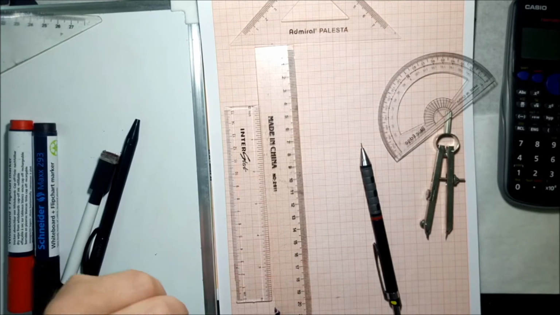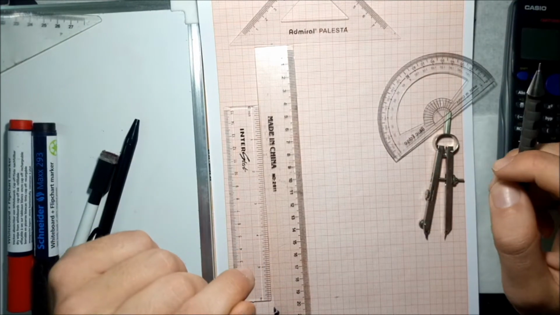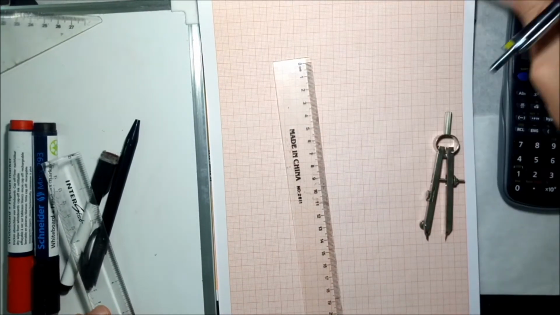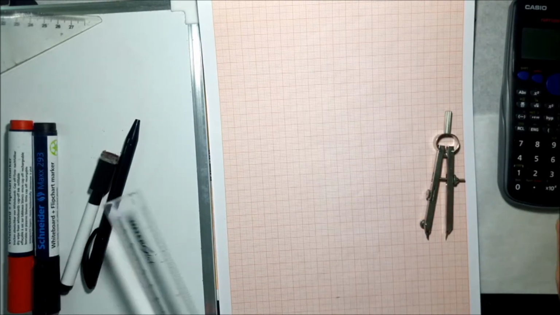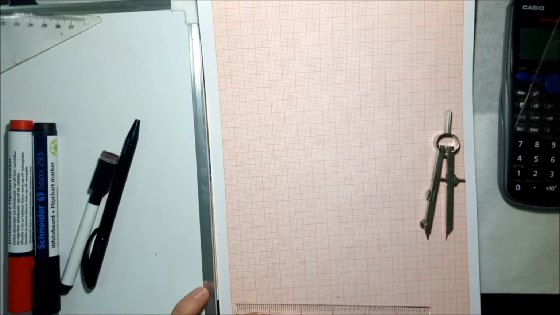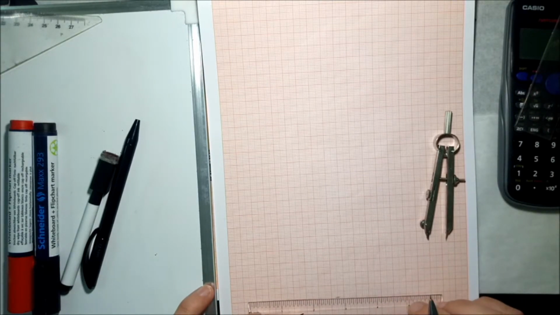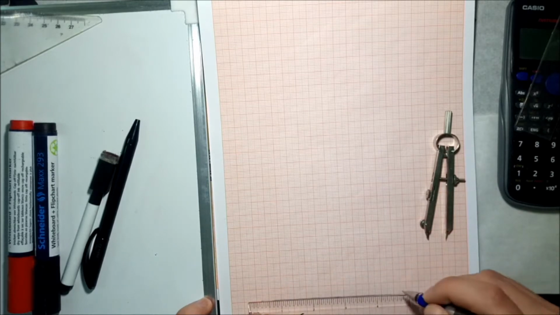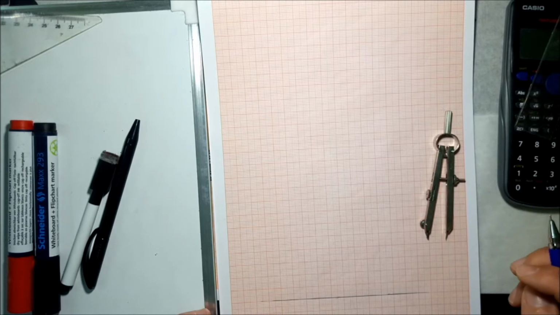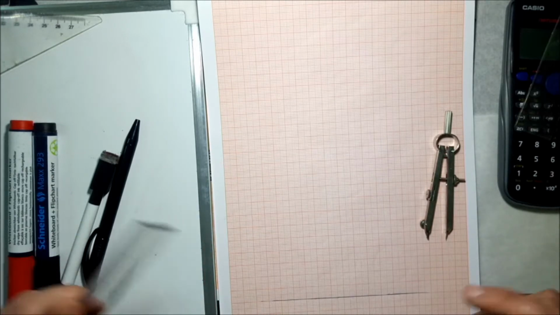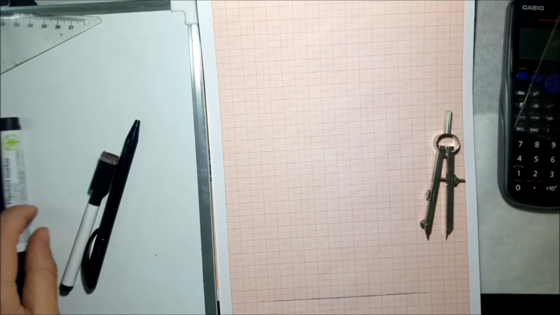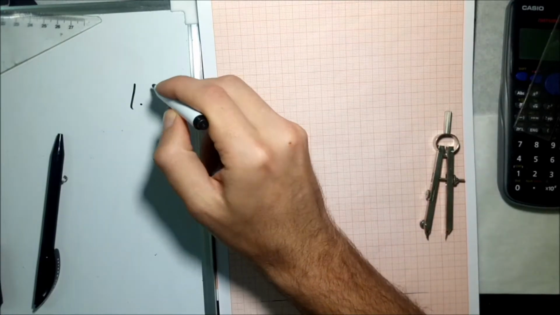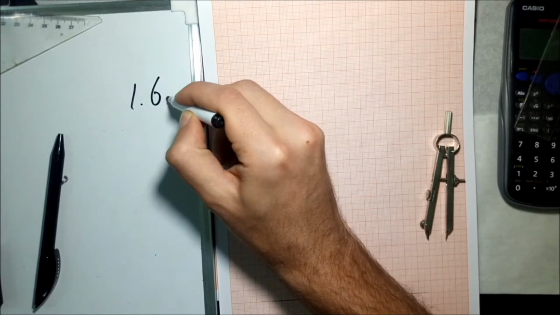Now let's start with the letter Alef. First you need a baseline to work on. We will choose our baseline to be the one right here. Now for the sake of this video, I will choose the thickness of the letters to be 1.6 centimeters.